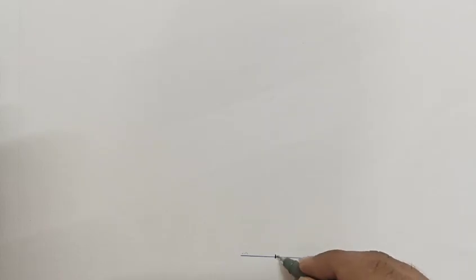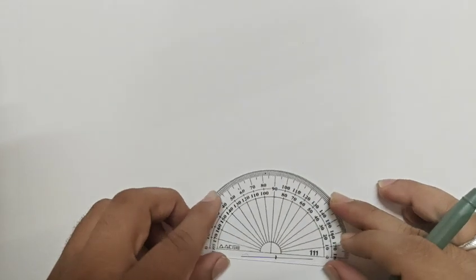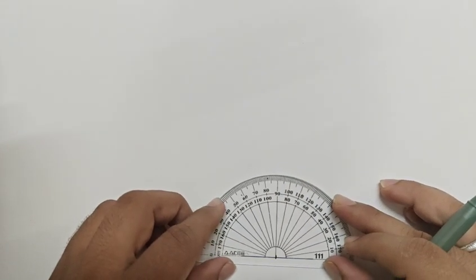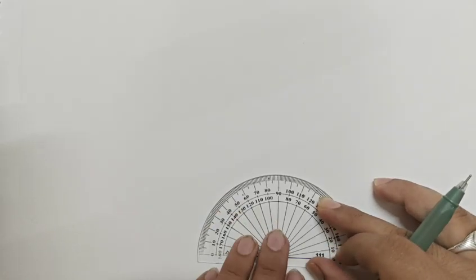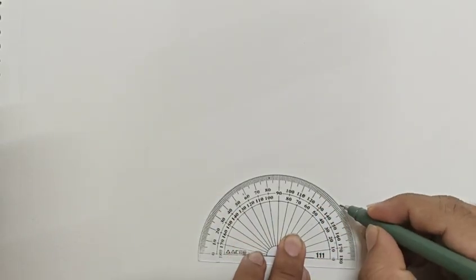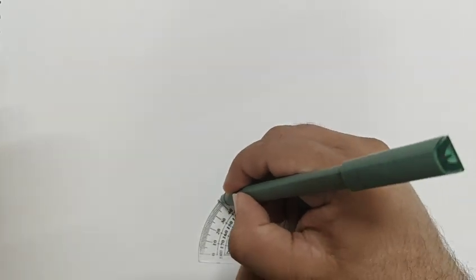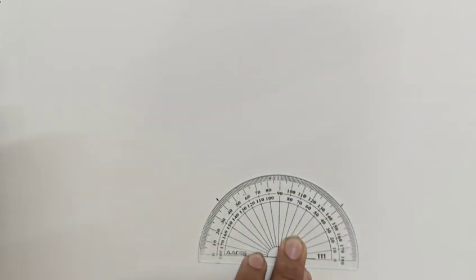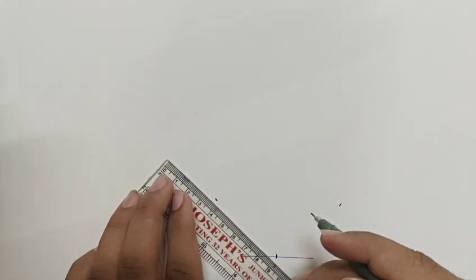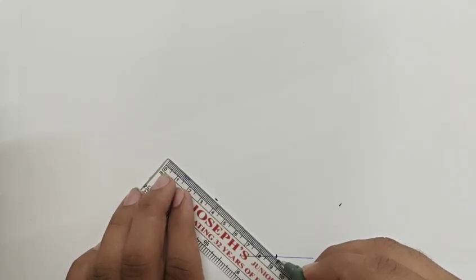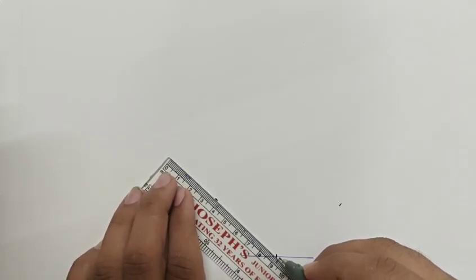From this point, you need to take the angle of 40 degree toward right hand side, 40 degree toward left hand side. So I am taking this angle. Let us see all of you. 40 degree from right hand side, 40 degree from left hand side. Okay, done. After that, how much length we want? We want the 90 millimeter, nothing but 9 centimeter.